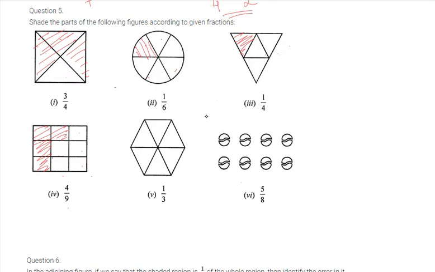Right? This is 1 out of 3, but there are not 3 parts. This is 1, 2, 3, 4, 5, 6. So I can consider this part as 1. Then this is 2. And this is the third part. So I can shade any one of them.